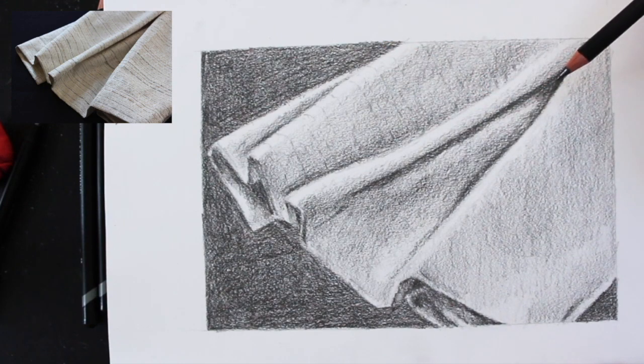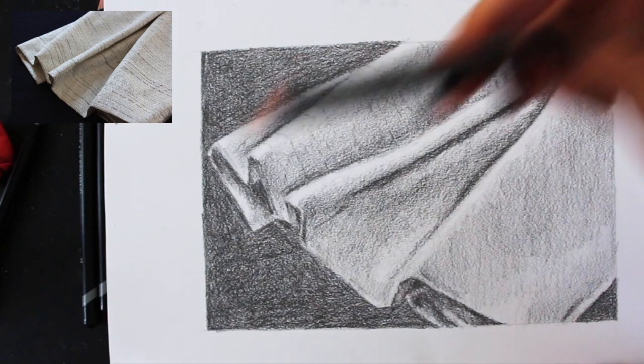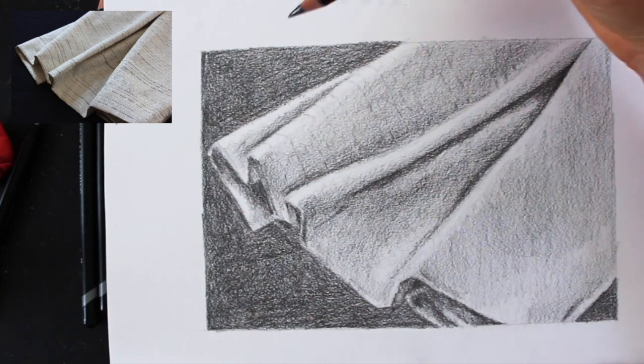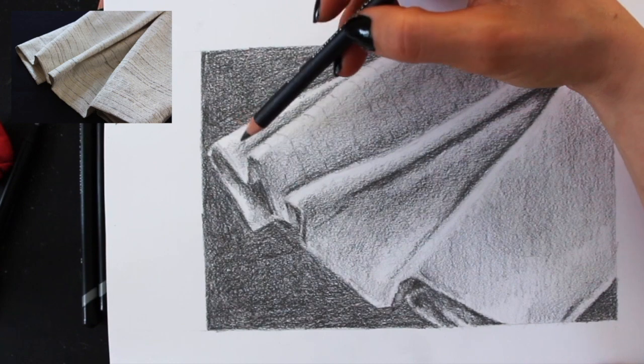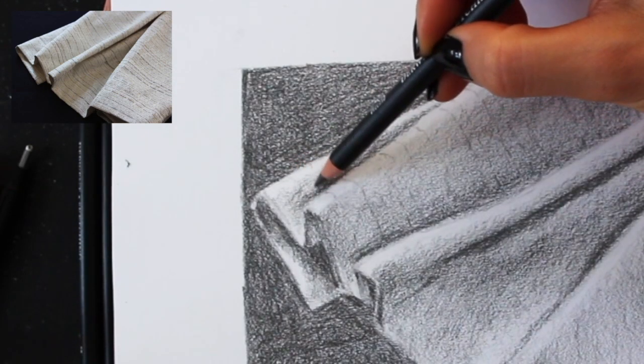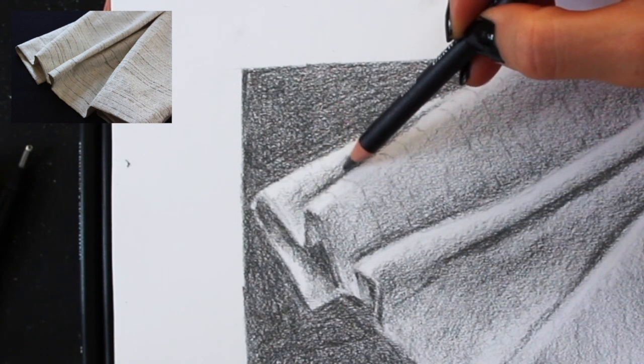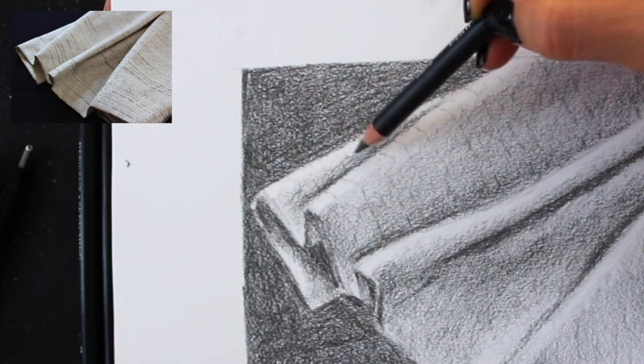But within that, there is a lot of irregularity, and there will be more as I move on to using my softer pencil grades. So if I were to create these quote unquote lines here, I'm going to do the same thing. I'm going to make sure that I understand the fabric fold and that I'm not mindlessly starting to just add lines and marks. That's more than enough for that area.